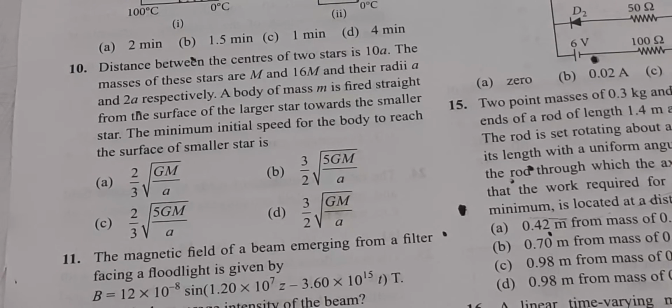Here the objective is that from the big star one mass will be fired, and what should be the minimum initial velocity of the body so that it will reach the small star's surface. Here one thing we have to note, that two stars are there, so each one has its own gravity field. That means there will be a position, a null point, available.